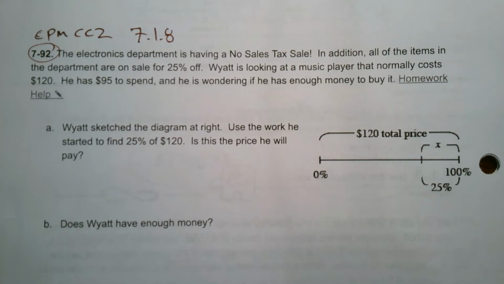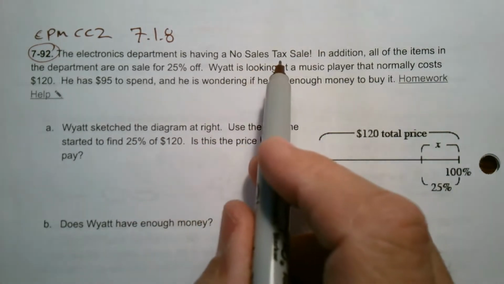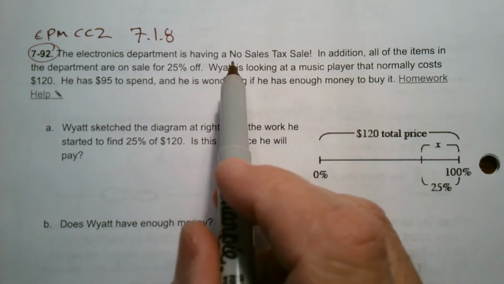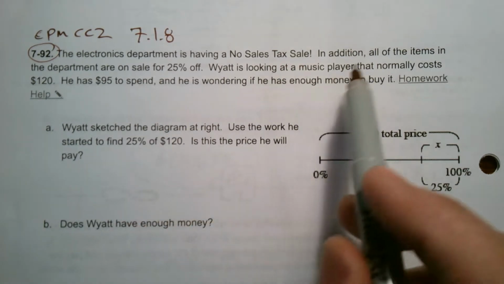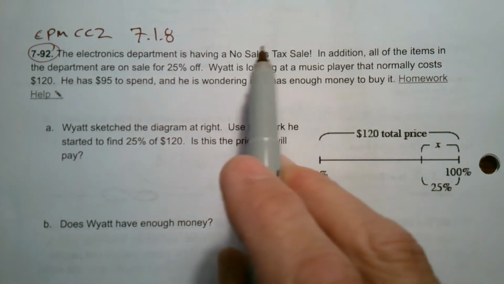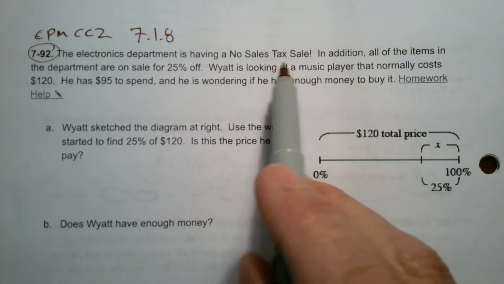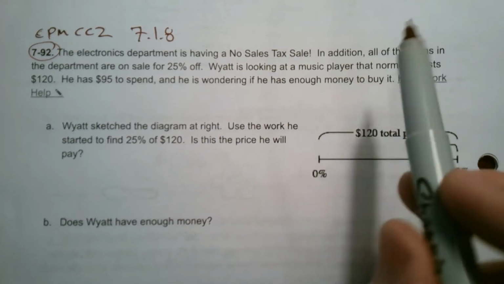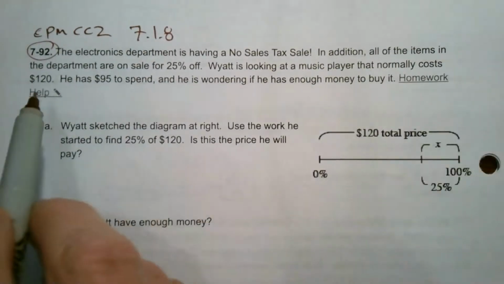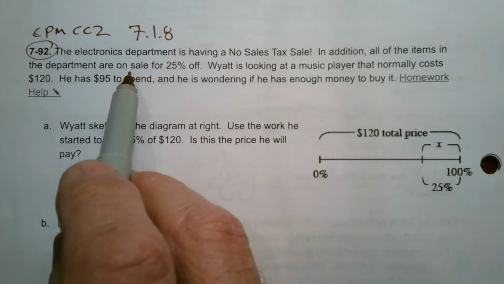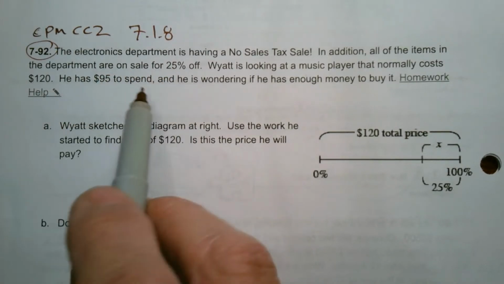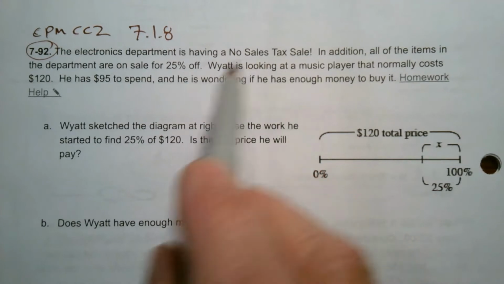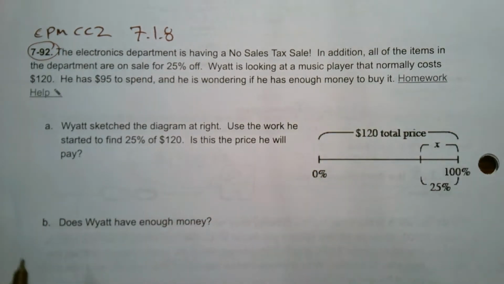It says the electronics department is having a no sales tax sale. So no sales tax sale. I think basically you don't have to pay sales tax for that sale is what that's saying. In addition, all of the items in the department are on sale for 25% off. So not only do you not have to pay sales tax, but you also save 25%.